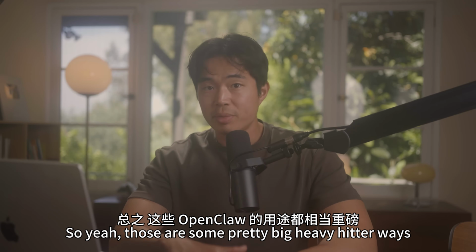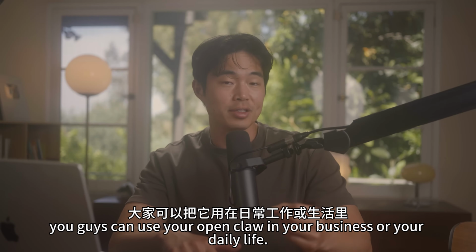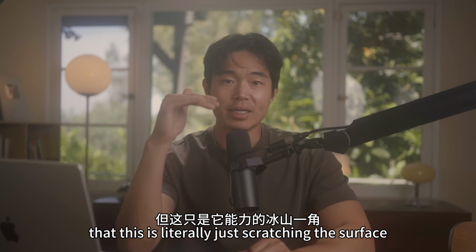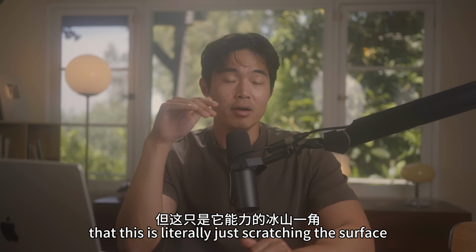So yeah, those are some pretty big heavy hitter ways you guys can use your OpenClaw in your business or your daily life. But what I do want to emphasize is that this is literally just scratching the surface of the skills you can do.